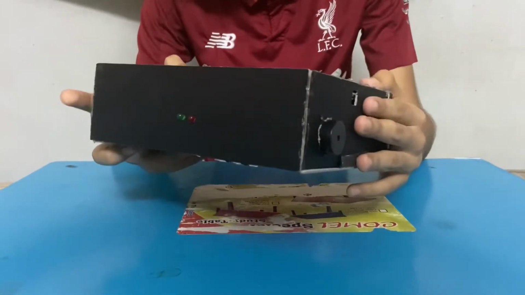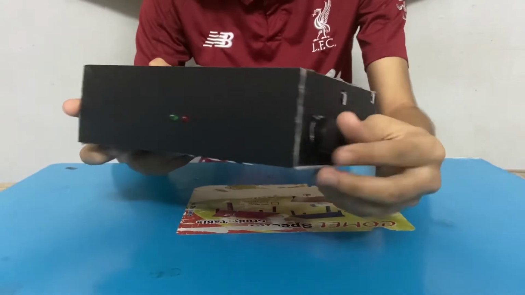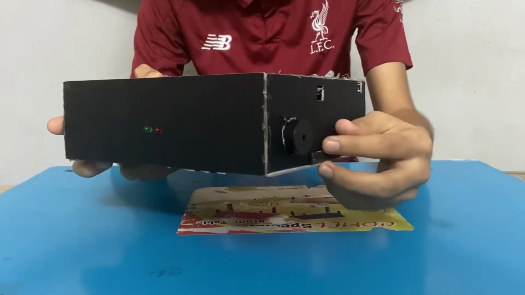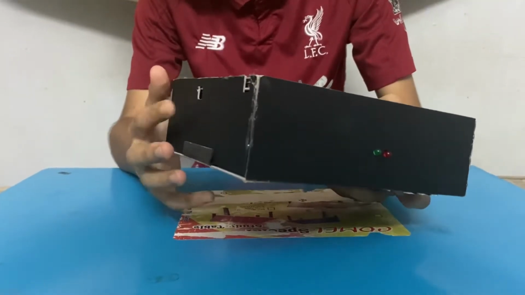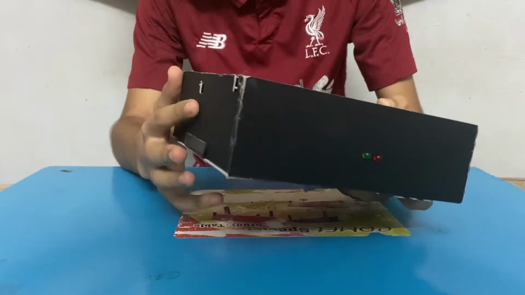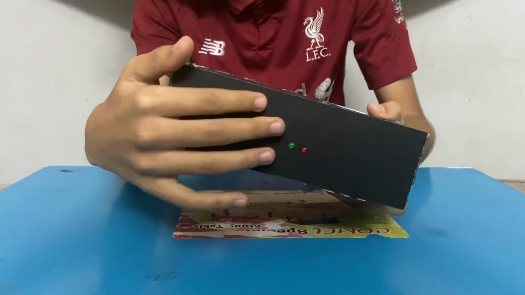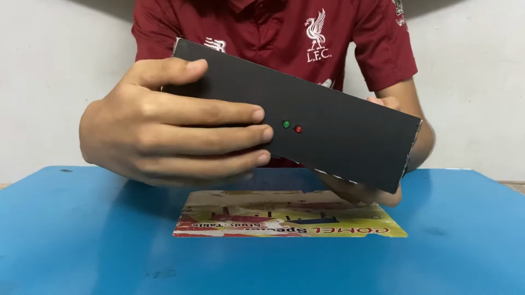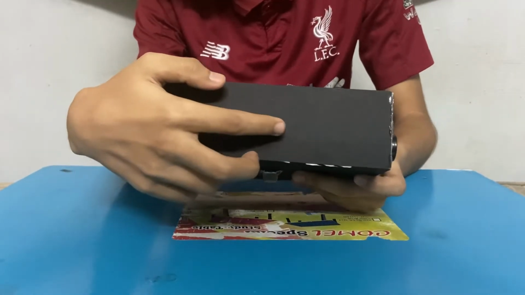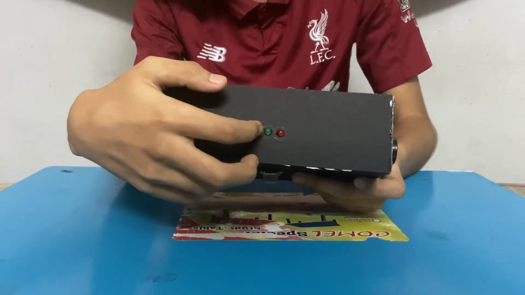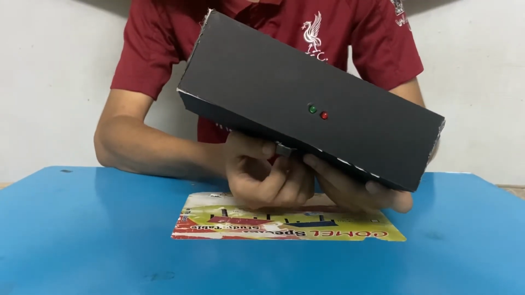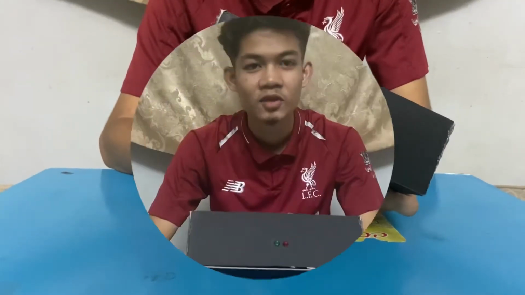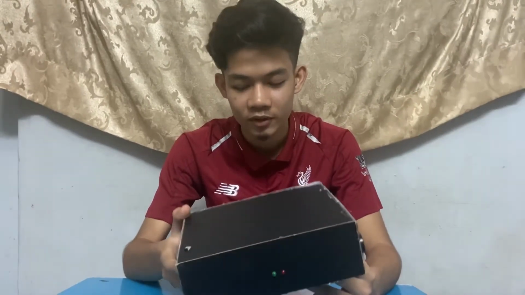On the left, this is a buzzer and a switch for the GSM. On the right, this is a switch for the Arduino Uno. And the last part is the front, which has two LEDs, green and red. The green LED will change to red if the MQ135 sensor detects smoke. So I have finished explaining all the parts of the prototype.